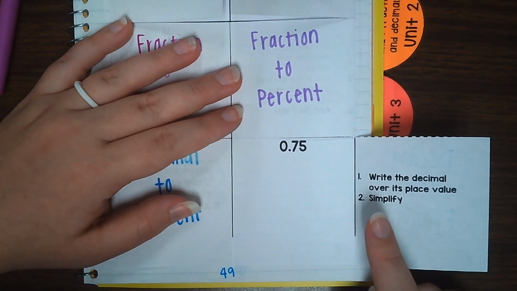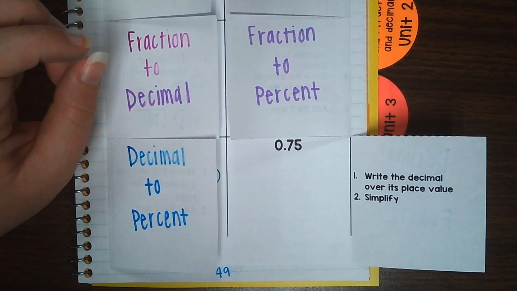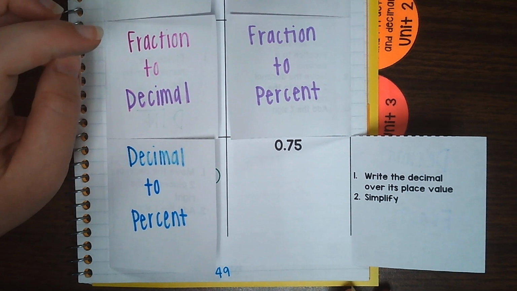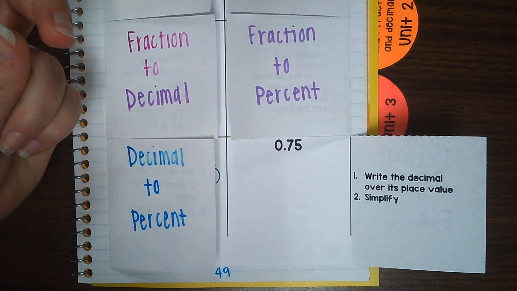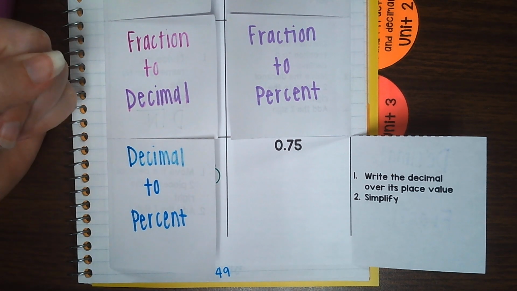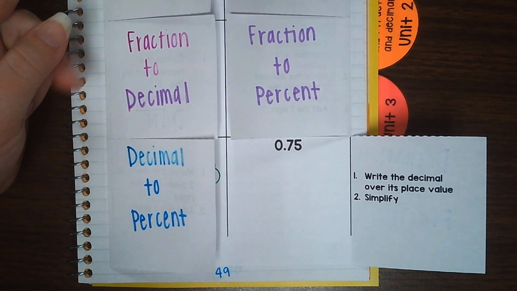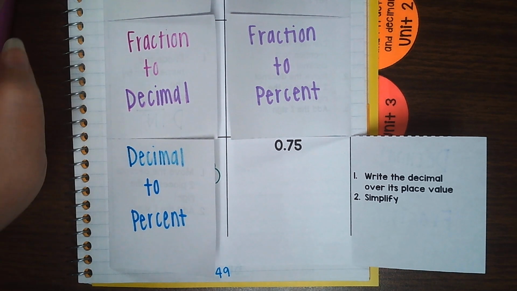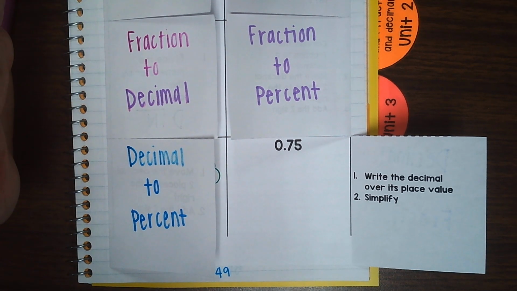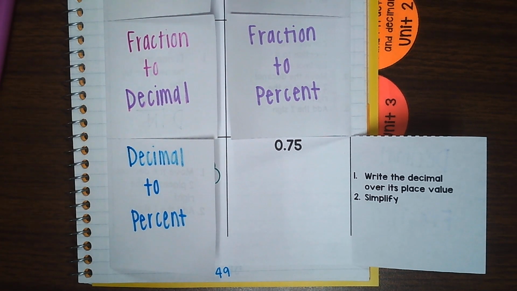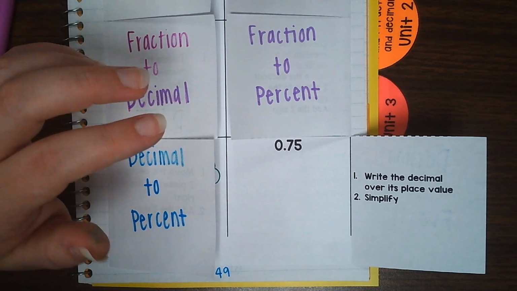Step 1 says to write the decimal over its place value. This is very important that you know your place values of your decimals. Remember, it starts out tenths, hundredths, thousandths, then 10 thousandths, 100 thousandths, millionths, and keeps on going over and over.